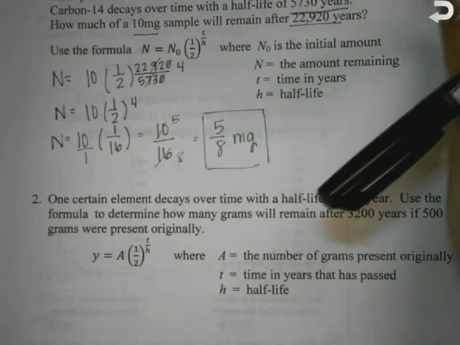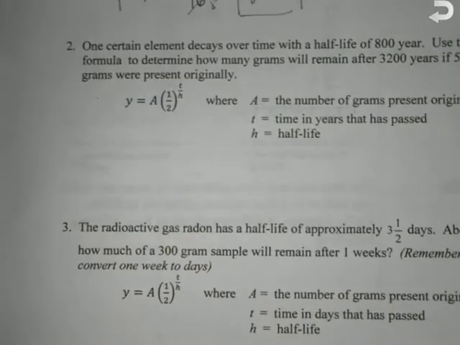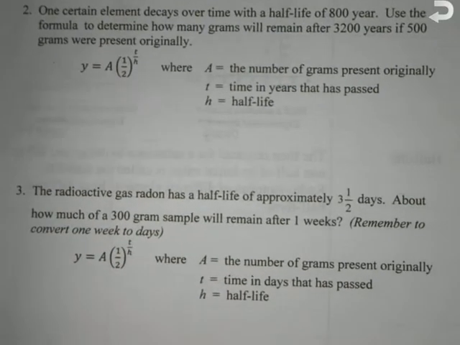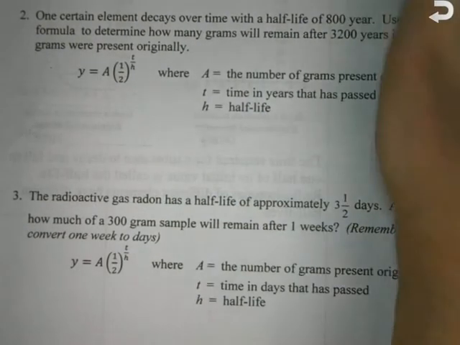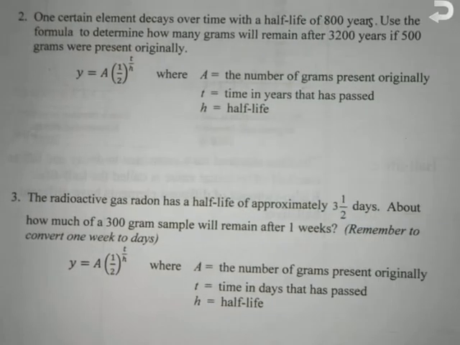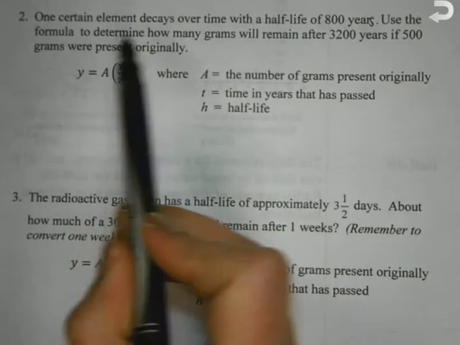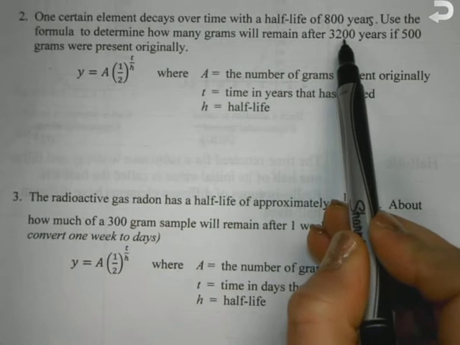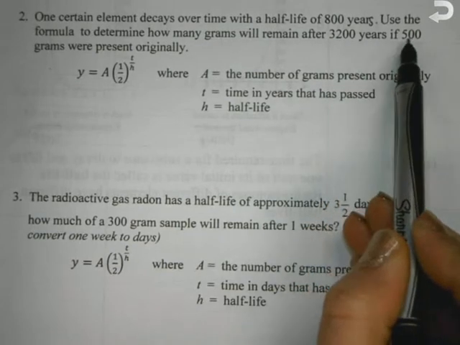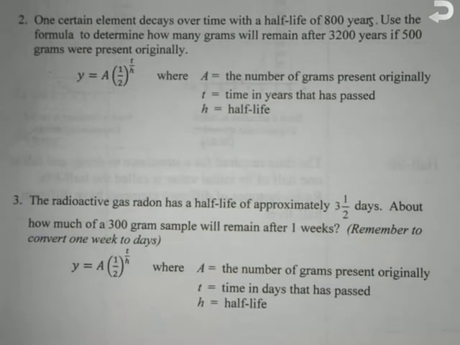One certain element decays over time with a half-life of 800 years. Use the formula to determine how many grams will remain after 3,200 years if 500 grams were present originally. Okay, so we don't know what y is. Y is what's left.